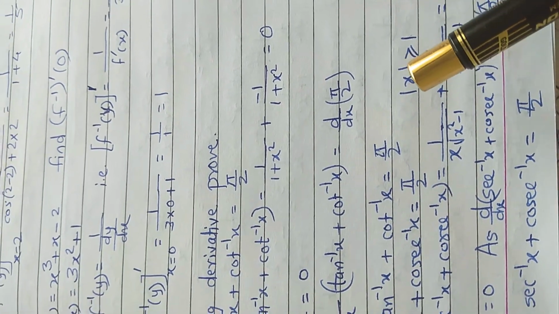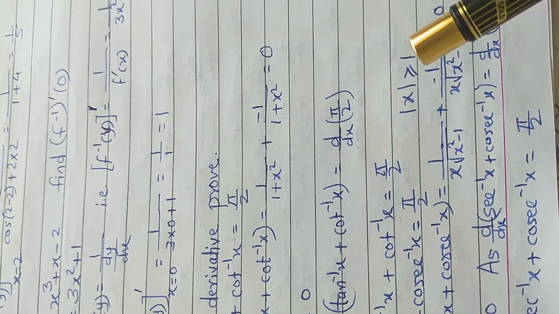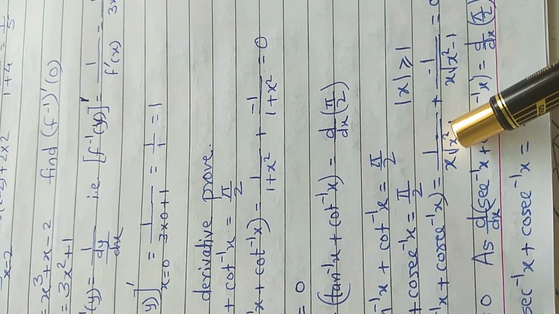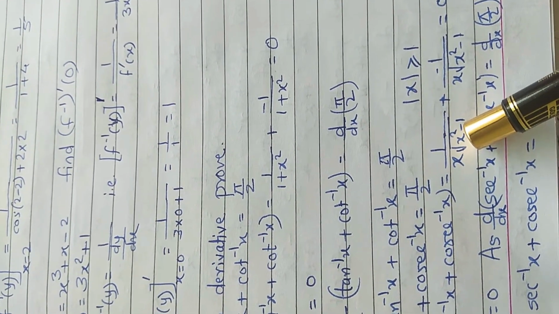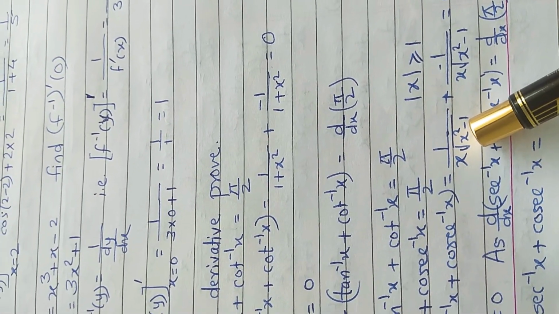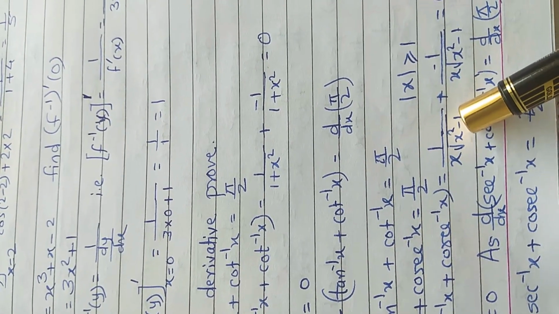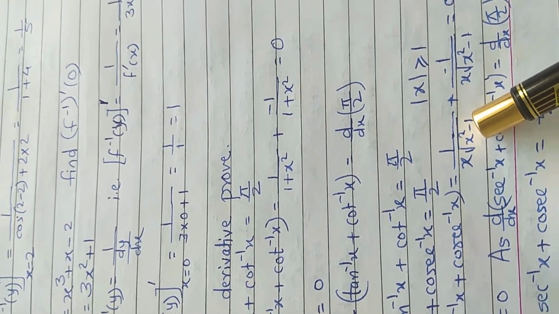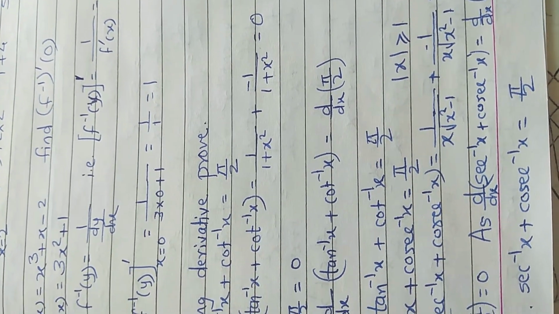But here mod of x is given as greater than or equal to 1. If it is less than 1, then what will happen in the root here? The thing which is less than 1, square of that will also be less than 1. And this thing minus 1 will give you a negative sign in the root. Root of negative number is not possible. Therefore care is to be taken that mod of x should be greater than or equal to 1.